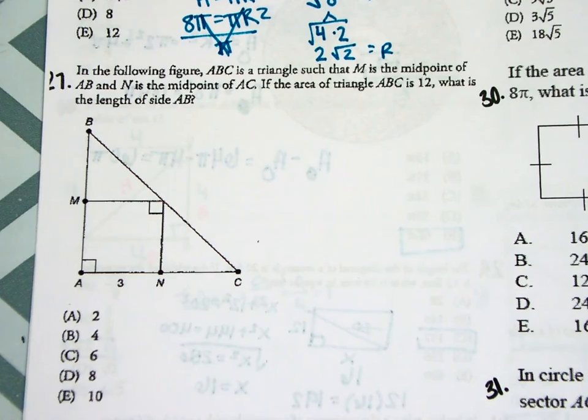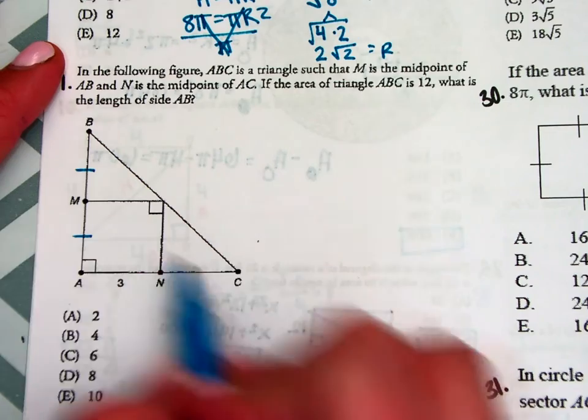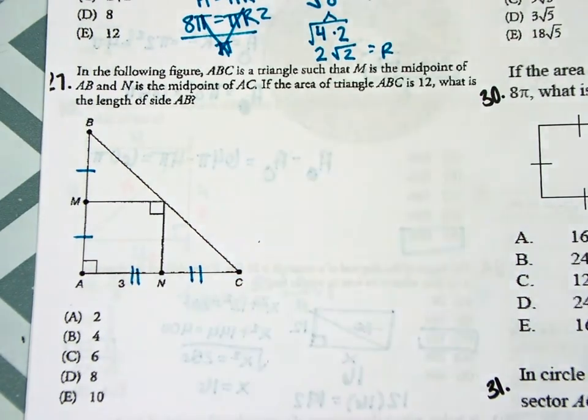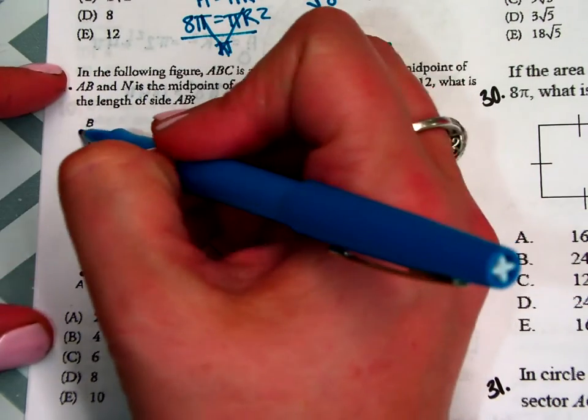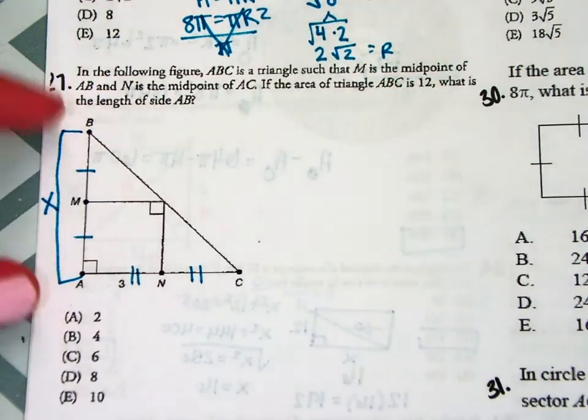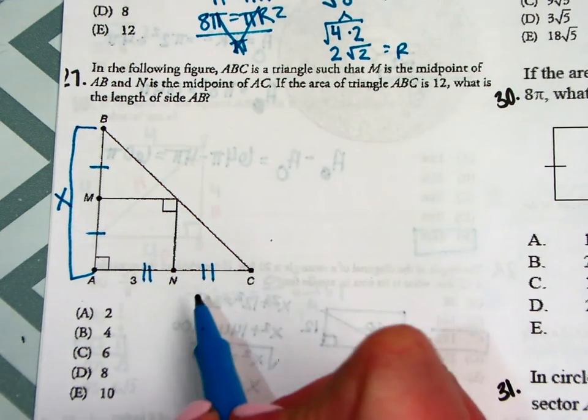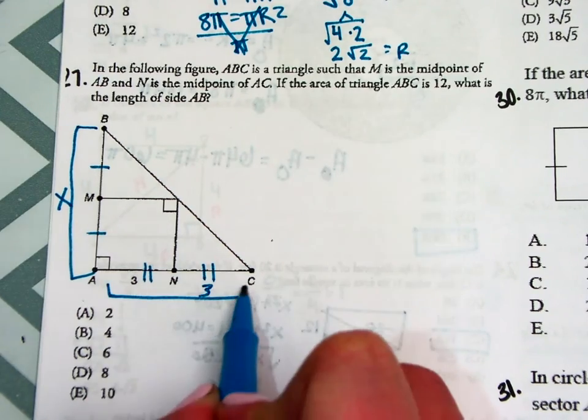Number 27, in the following figure, ABC is a triangle such that M is the midpoint of AB and N is the midpoint of AC, which means this length and this length are the same, and this length and this length are the same. I know that this looks like a square. They purposely make it look like a square so you think that the distance of AB, which is what we're trying to find, is 6, okay? But just because it looks like a square, it's not a square. All right, so from here, I've got 3 and 3, so I know that this distance is 6.